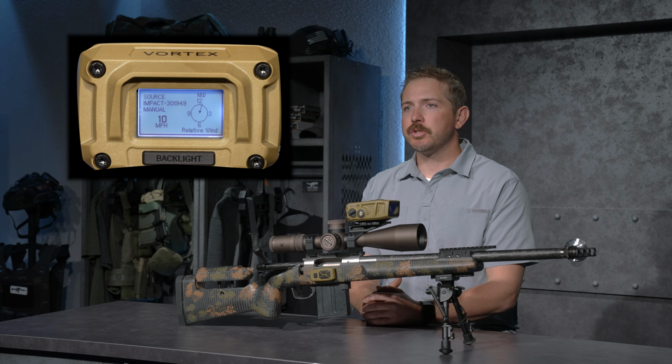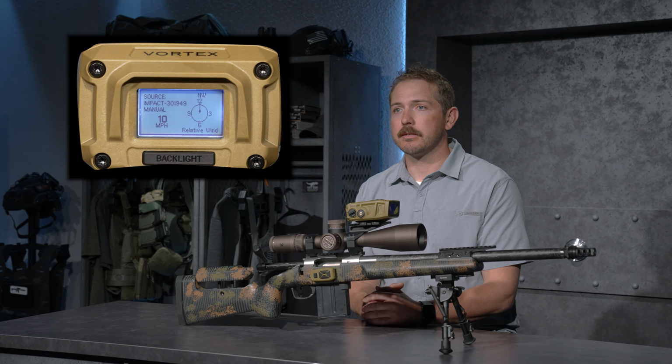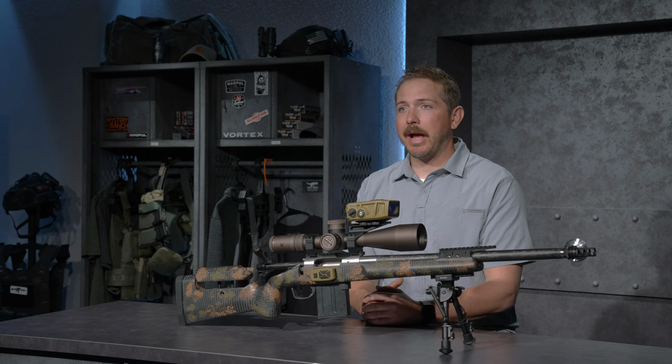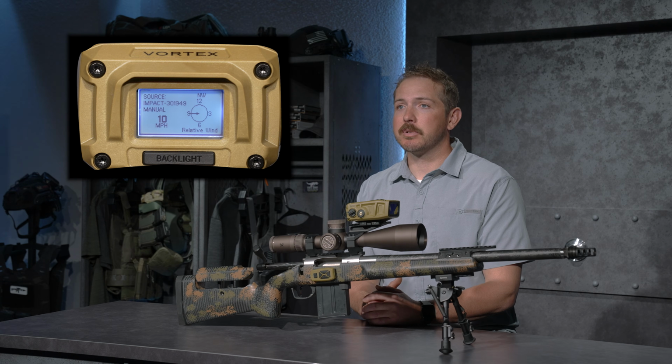To manually change the wind direction, press the left arrow button to move the wind direction indicator counterclockwise, or press the right arrow button to move the wind direction indicator clockwise. The wind indicator moves in 15-degree increments. Orient the wind direction indicator to represent the direction the wind is coming from. If you change the way the Impact is facing, the indicator will update accordingly. We'll set ours to wind blowing from the 9 o'clock position.